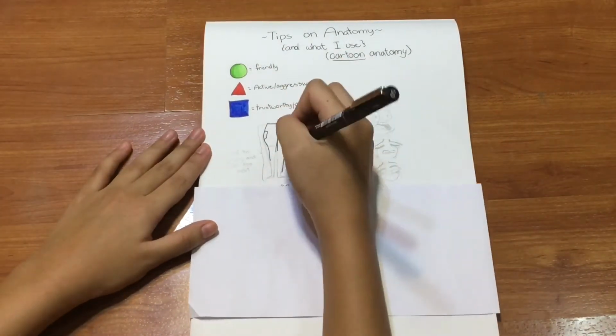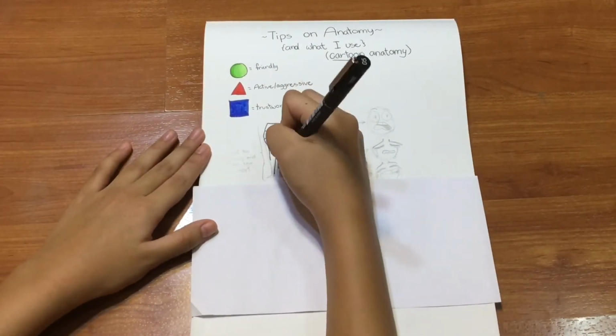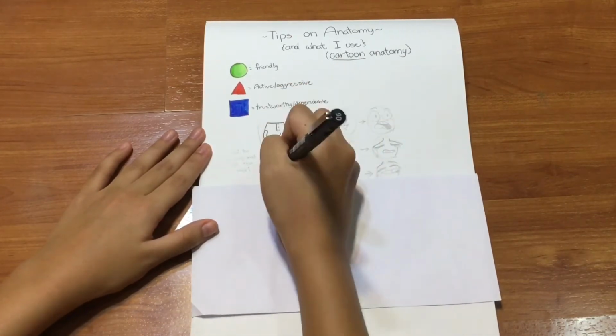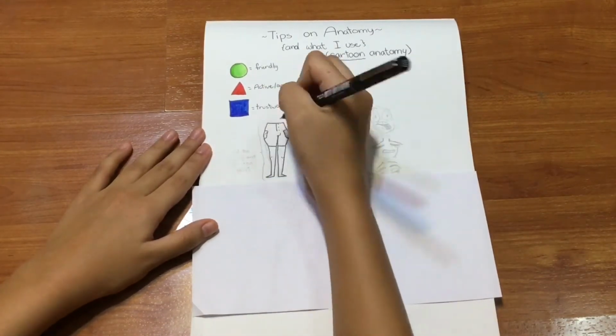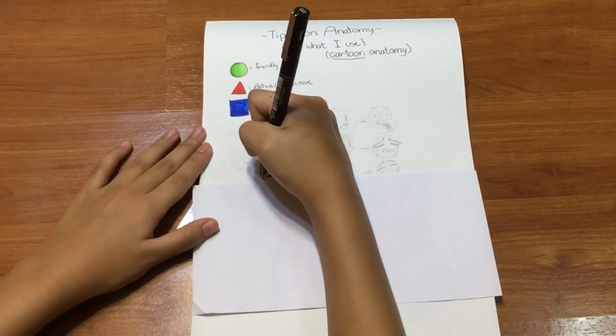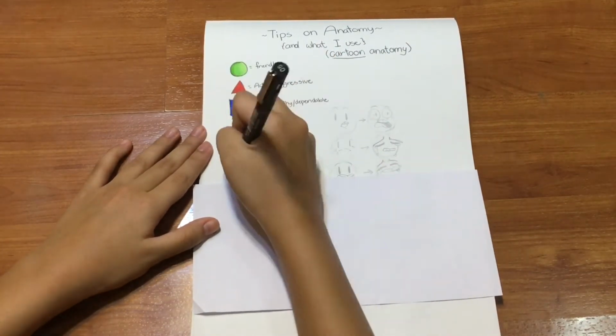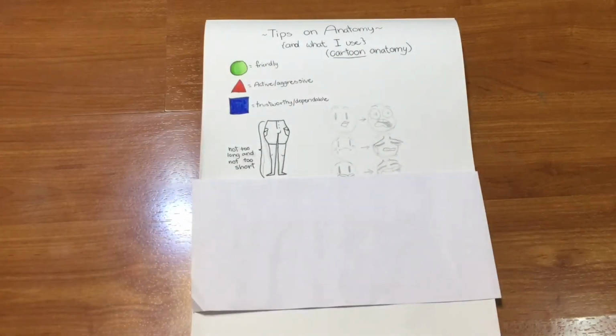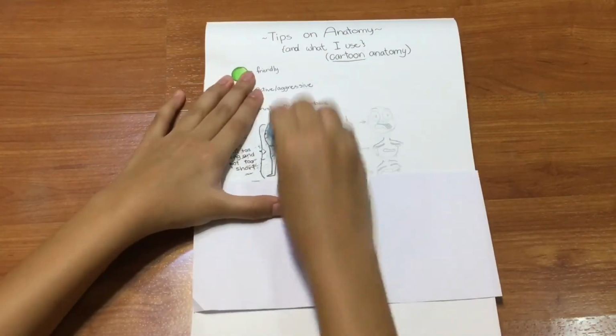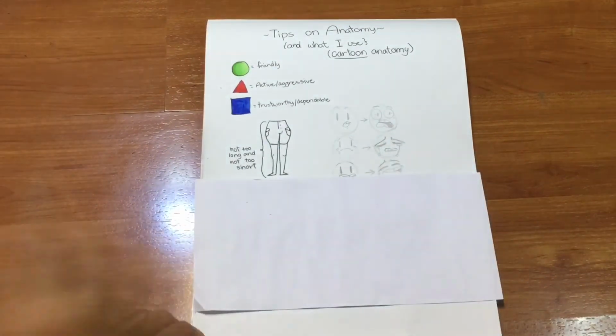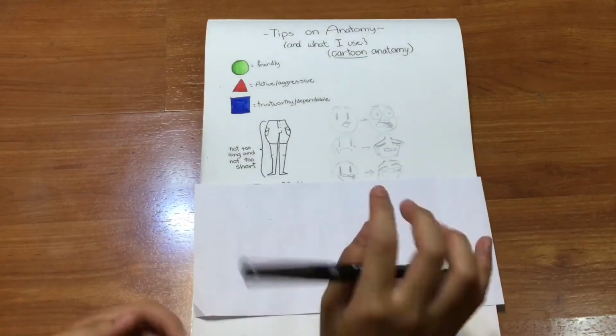The first thing I'm going to give you guys a tip on is the legs. Sometimes they can be really long and sometimes really short, and unless you're doing that on purpose, it's not a good thing. Something you can do to prevent them from being too long or too short is imagining them in their own universe and seeing if they'd be too short or too long.